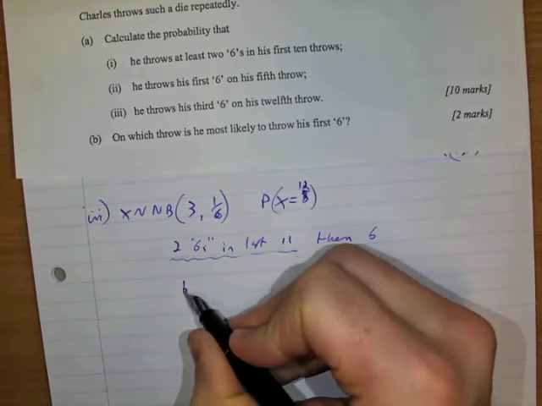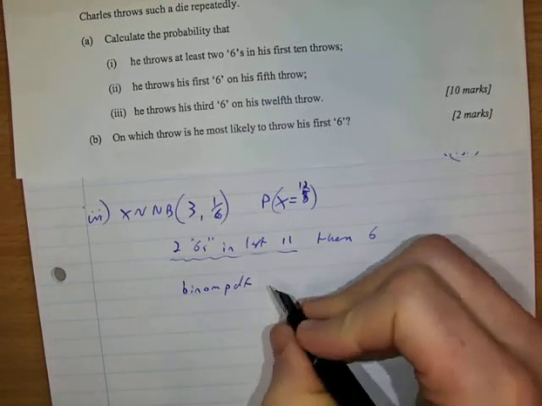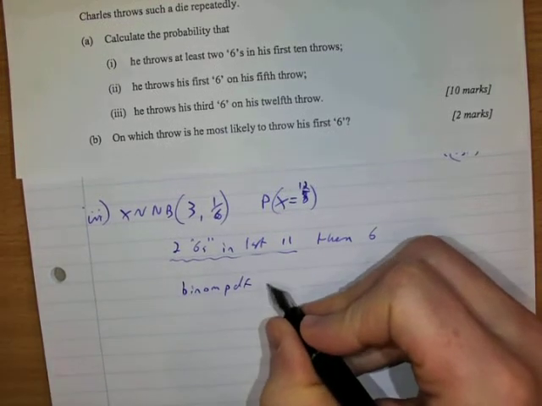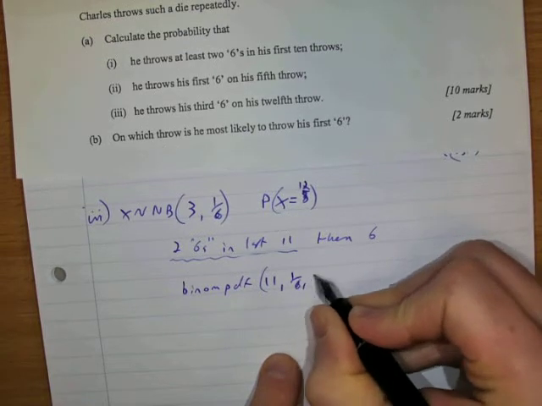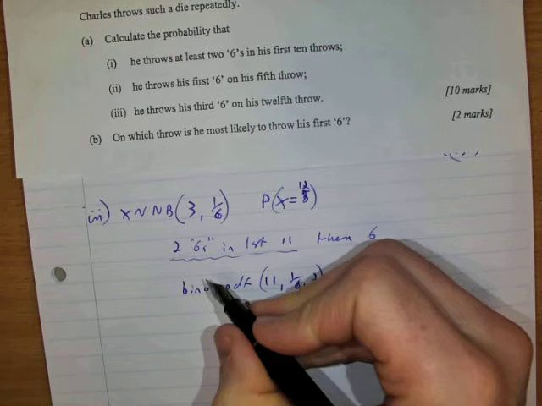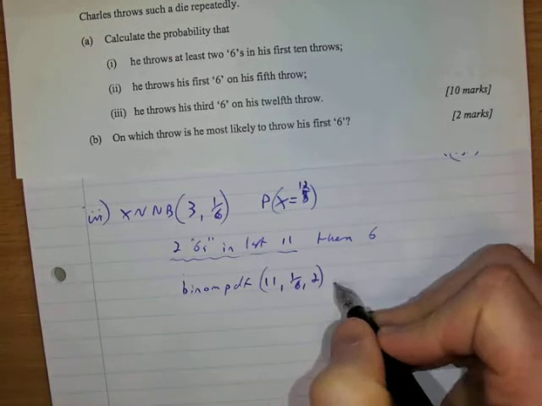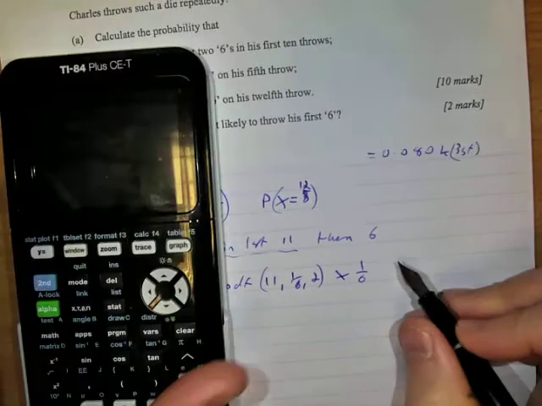So if I'm using the calculator, I can go binomial PDF. Excuse me. So the first 11 throws, probability of a 6, and what's the chance of getting 2 out of them? It doesn't matter what order, we're just looking for 2 in the first 11, and then times that answer by a sixth. Okay, so we can do that on here.